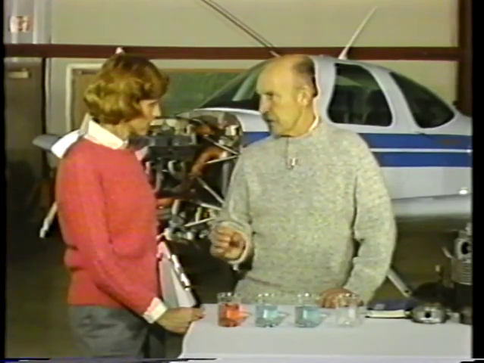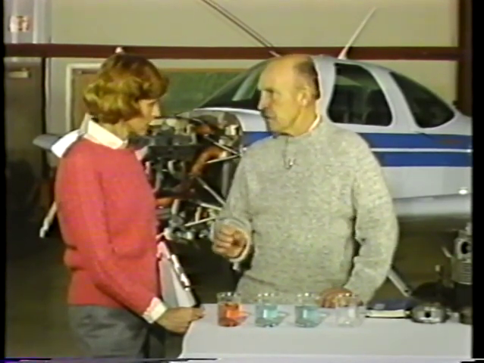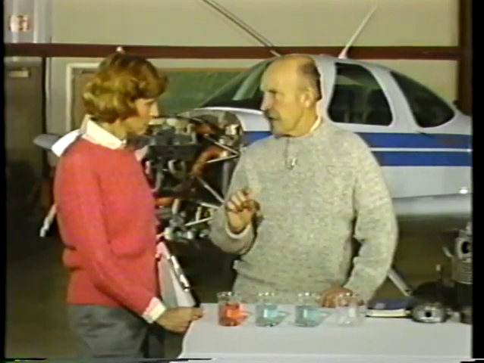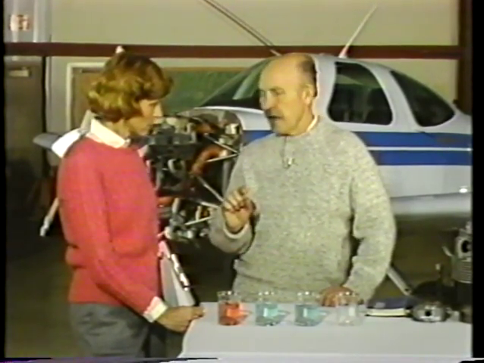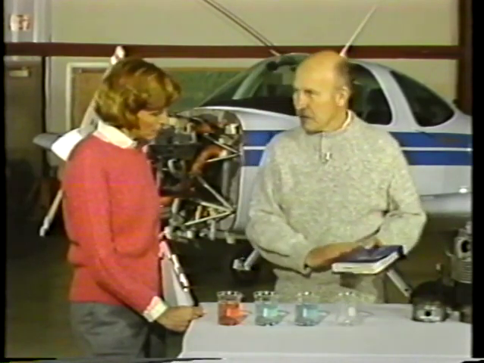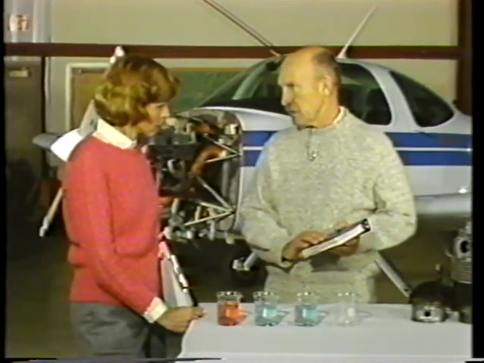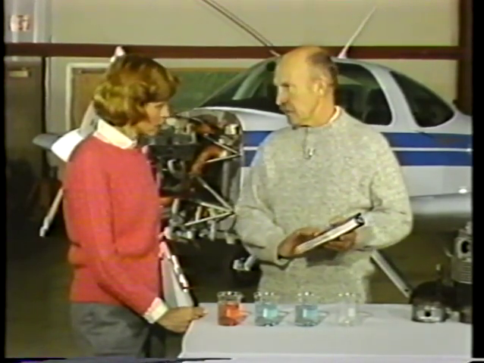When you drain the fuel on your pre-flight, you should use a transparent container. So as you drain the fuel into it, you'll be able to check and find out what type of fuel is in the aircraft. Your operator's manual will specify the particular grade of fuel that is to be used in your airplane, and you should always follow this.